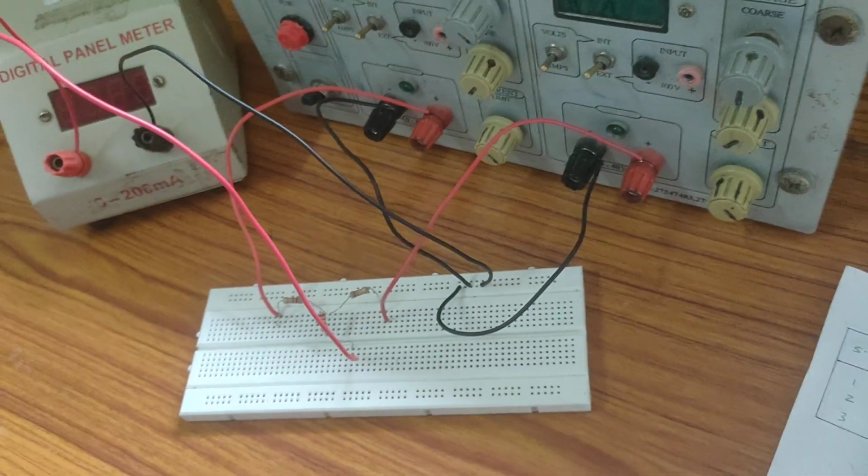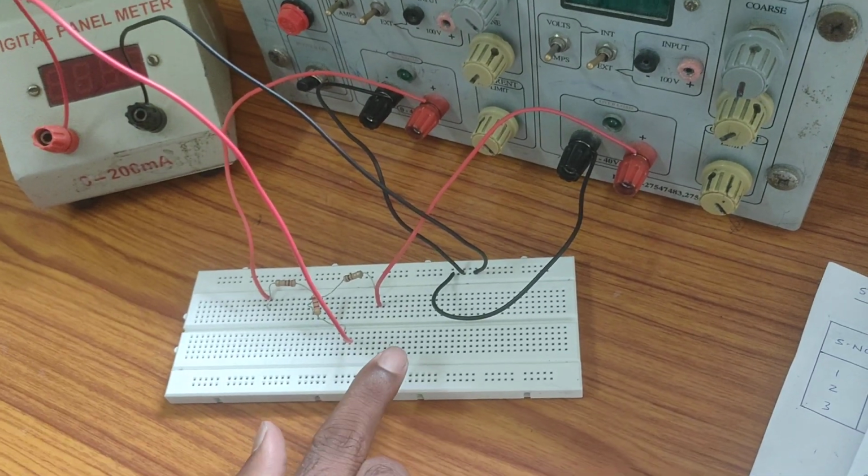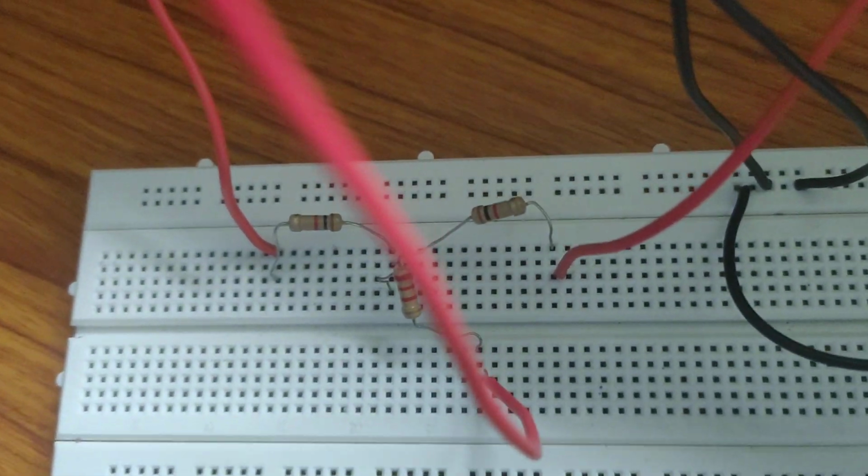Now coming to the procedure, connections are made as per the circuit diagram, right? Switch on the power supply.